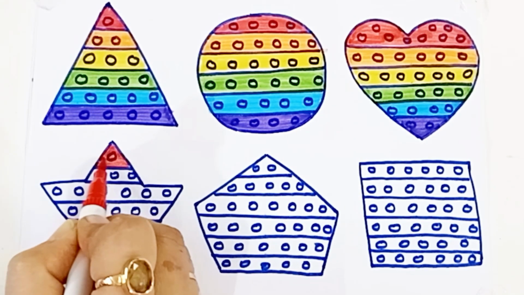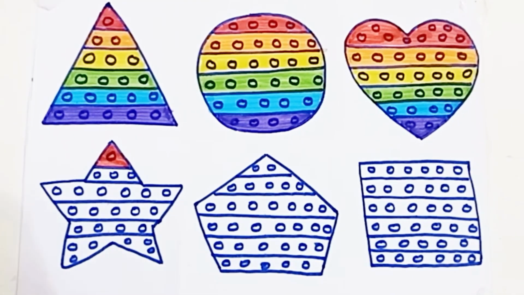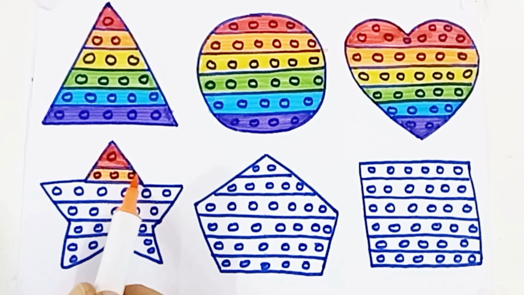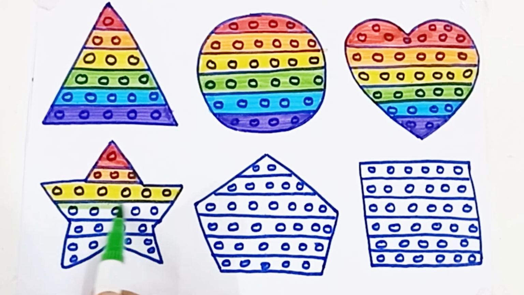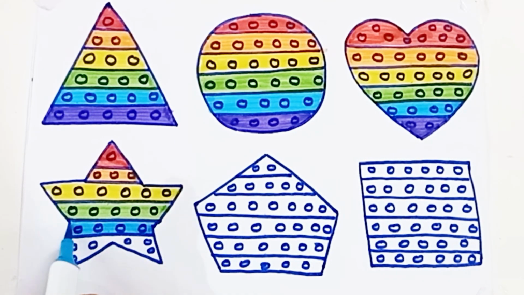Star. Red color. Orange color. Yellow color. This is star puppet. Green color. Sky blue color. Purple color. Star. This is star puppet.